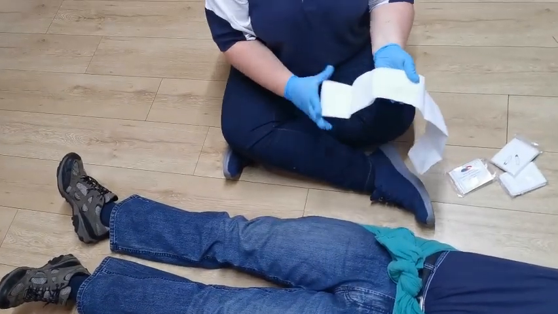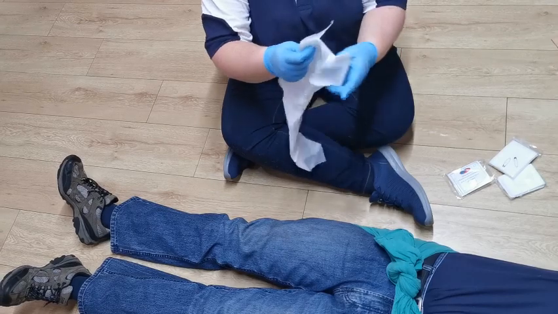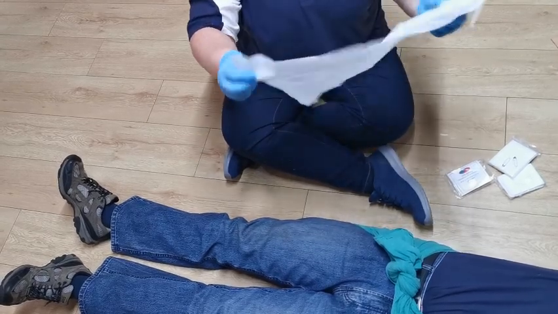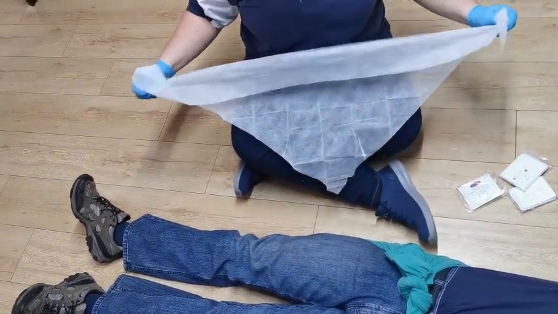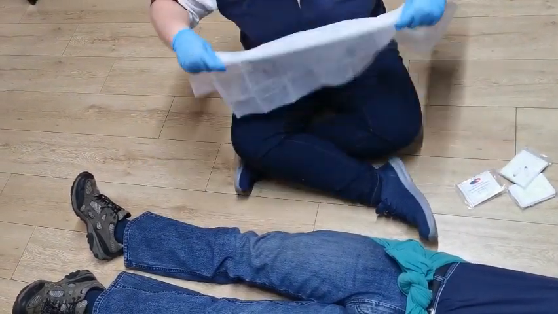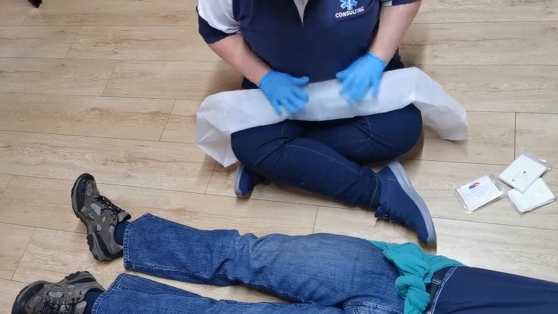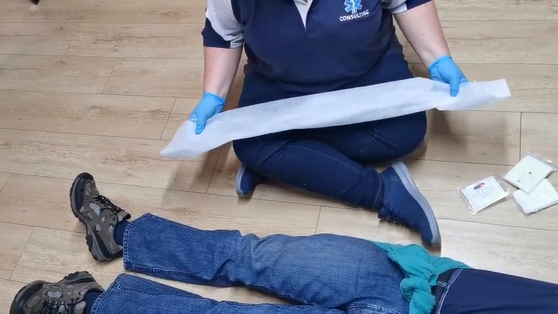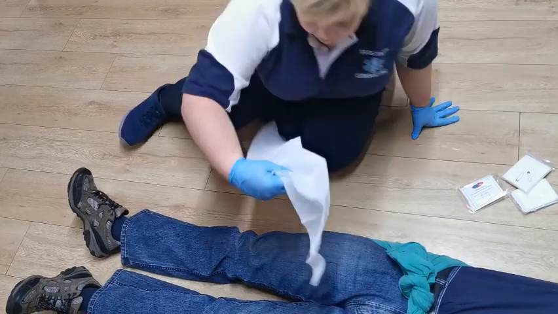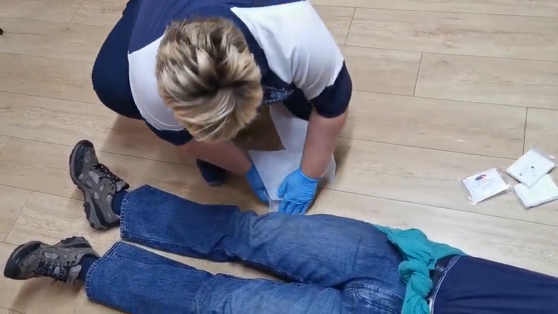Okay, so all we do is we just open them nicely. Okay, they folded it like this. So you need to quickly fold broad bandages. There we go. Okay. So the rule says above a joint.